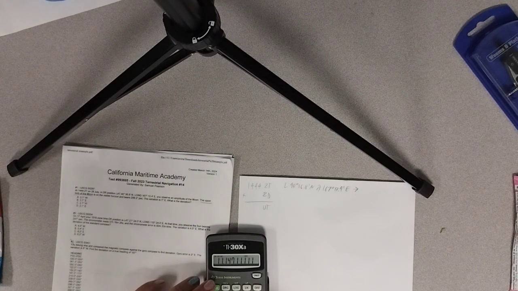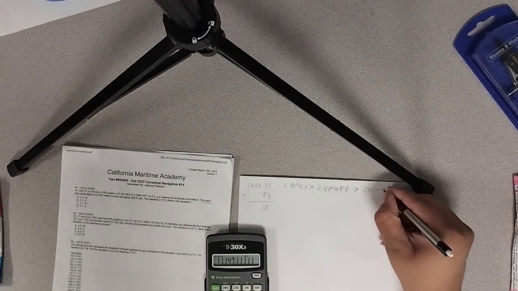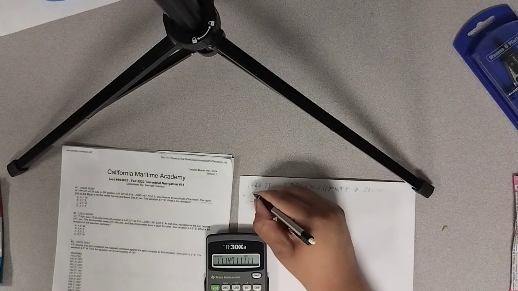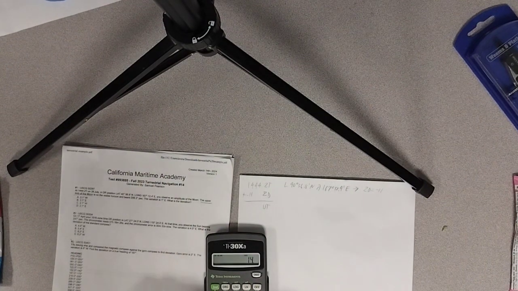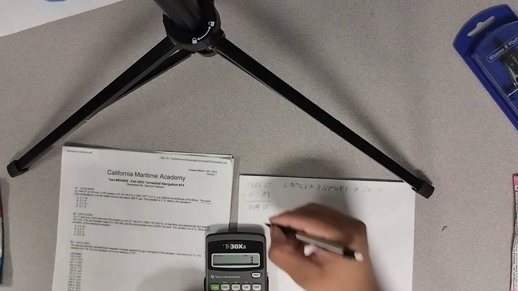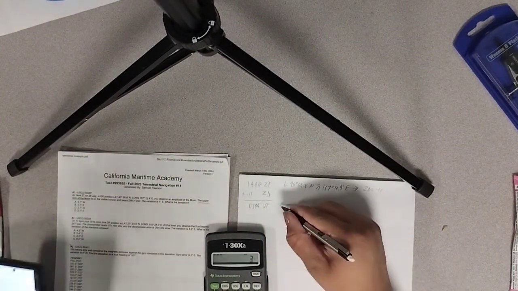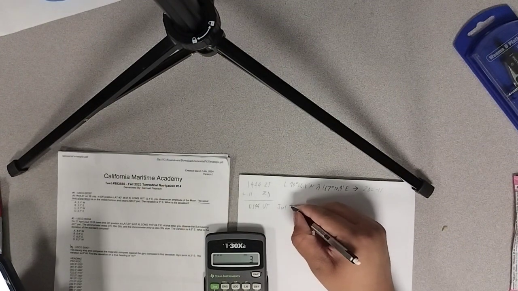Divide by 15 to get a zone description of minus 11. 14 minus 11 will be 03. So we have a UT time of 03:44 on July 28th.